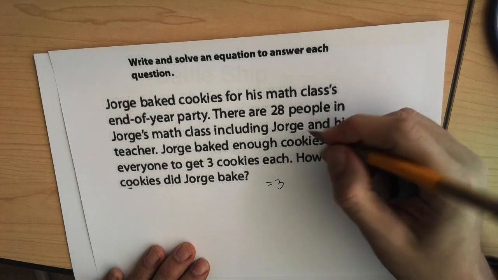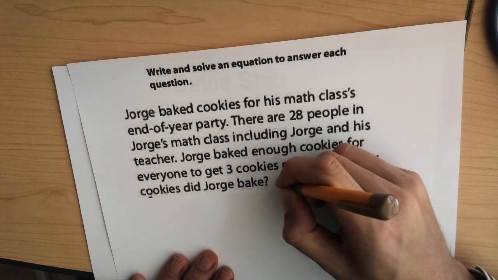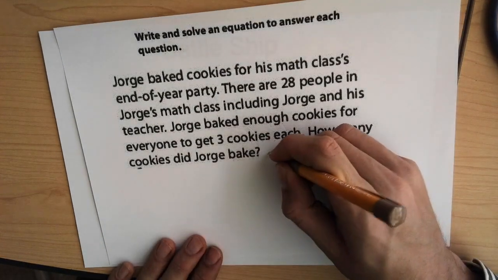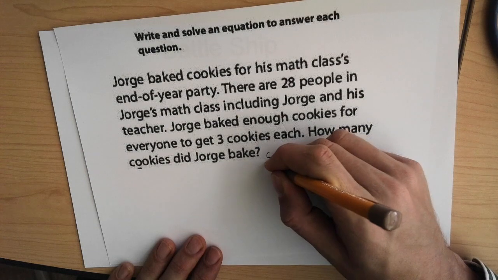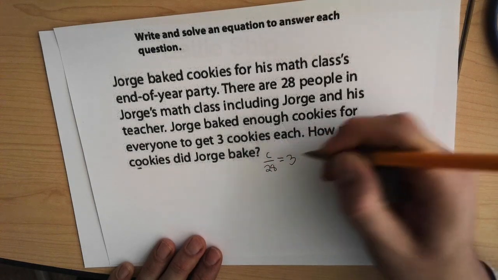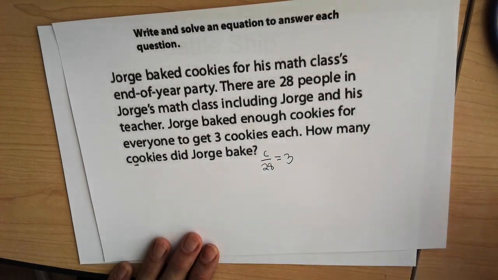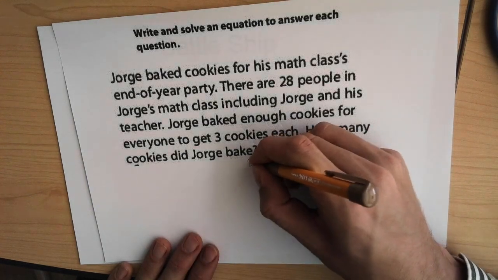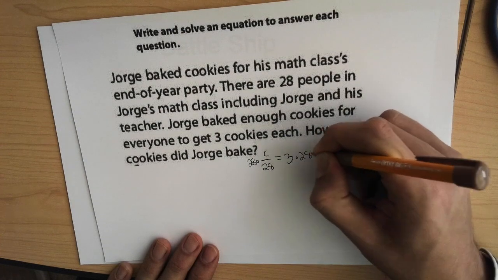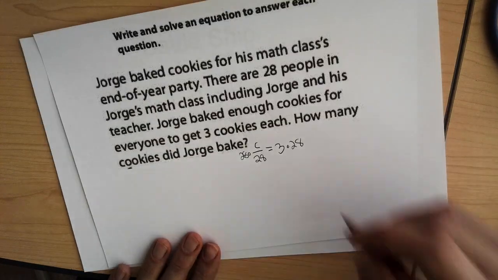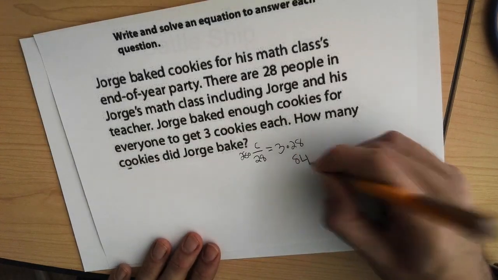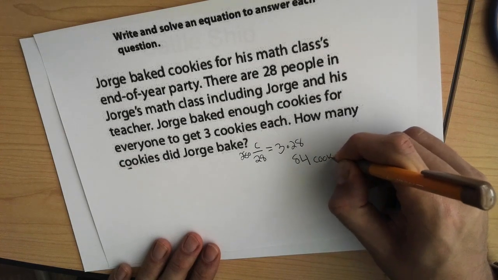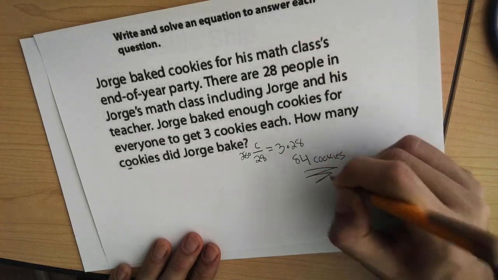Okay. Now we have 28 people in his class, but we're looking for how many cookies he actually baked. So that'll be our C over 28. Now to undo this, we're going to have to multiply times 28. 3 times 28 is equal to 84. So the number of cookies that he baked is equal to 84.